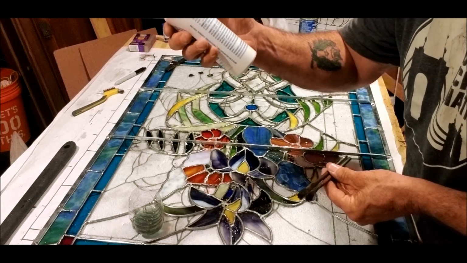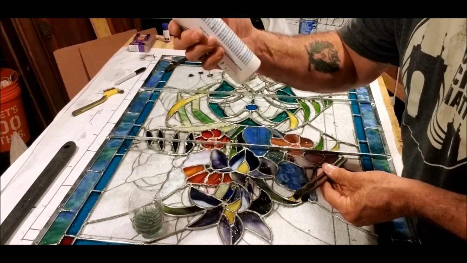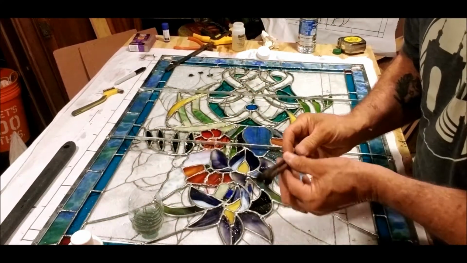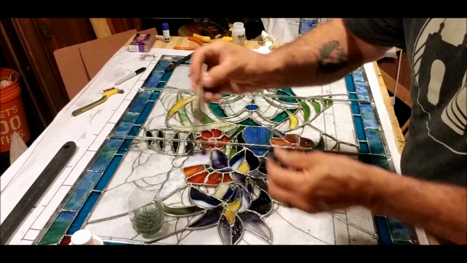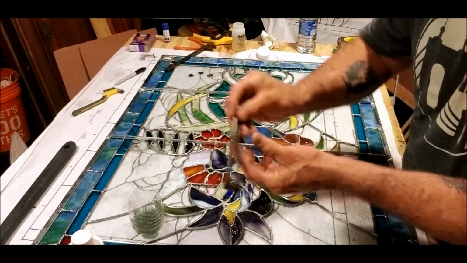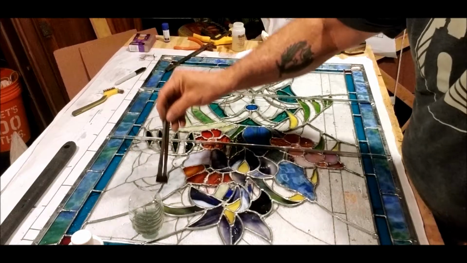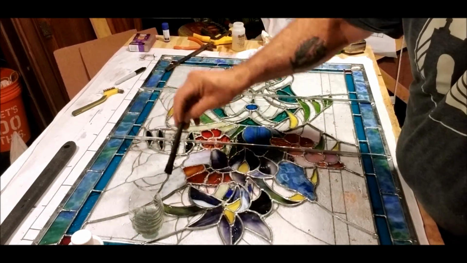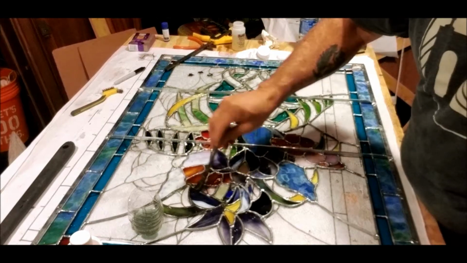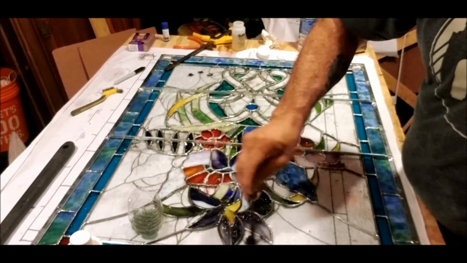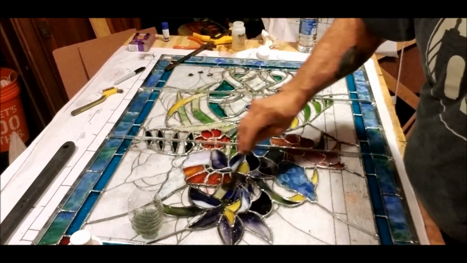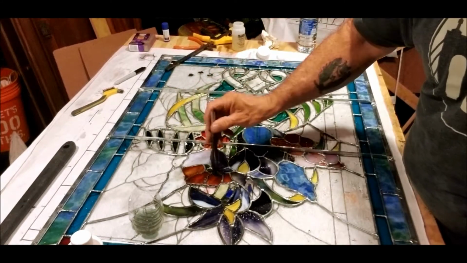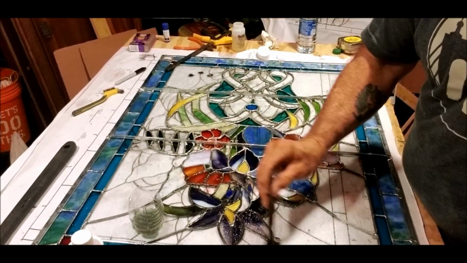What is it? Nitric acid is what this stuff is, so don't drink it. And this will make a dramatic change. Makes the lead turn black. It really makes the drawing look different. I think it improves it.